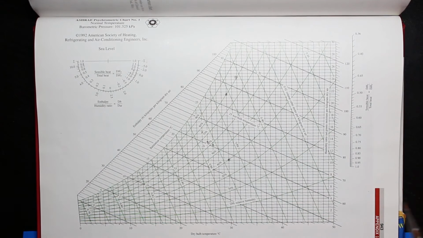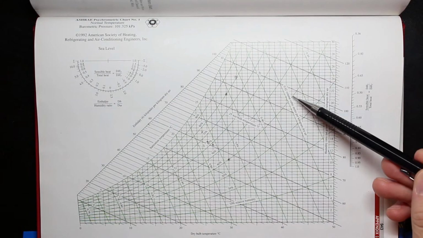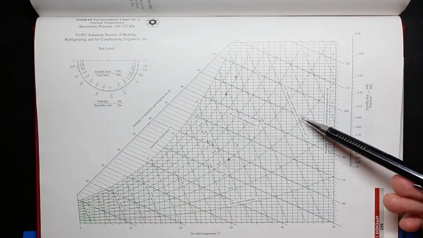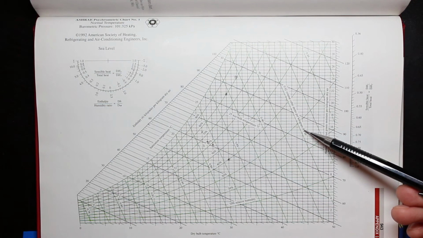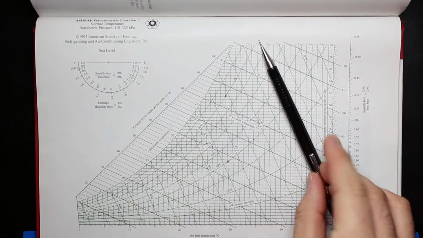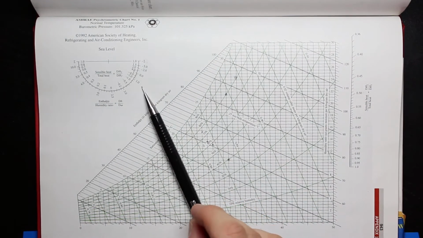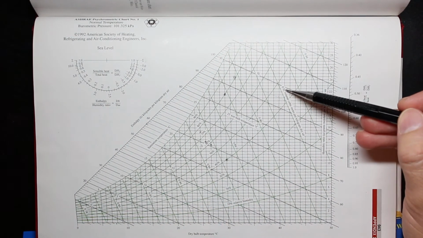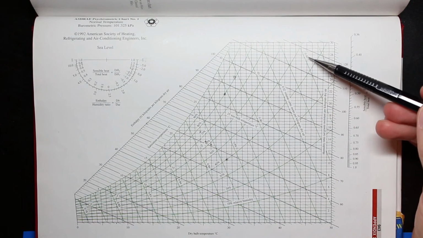What else? The other thing that we have on this chart is the V value, or the volume, cubic meter per kilogram dry air, or specific volume basically. Okay, so this orientation is our specific volume lines. This one here is 0.92. This one here is 0.94.